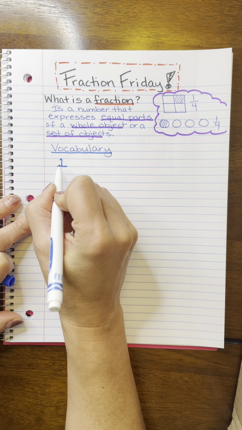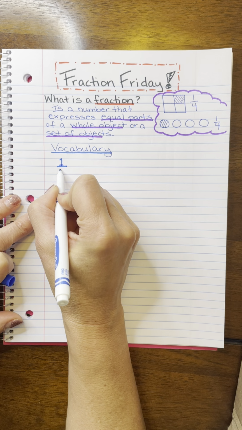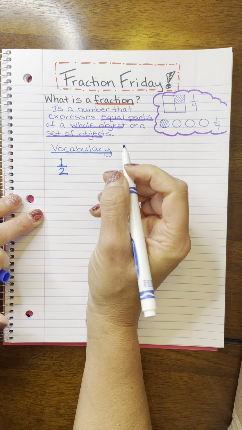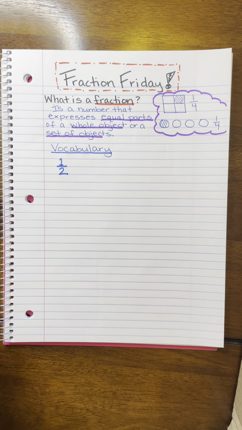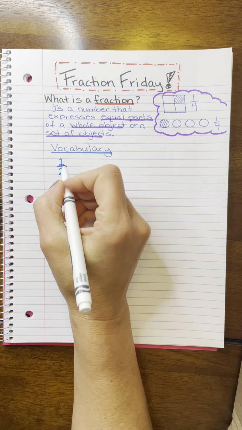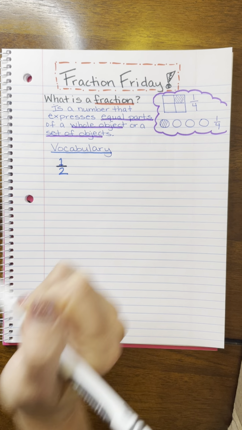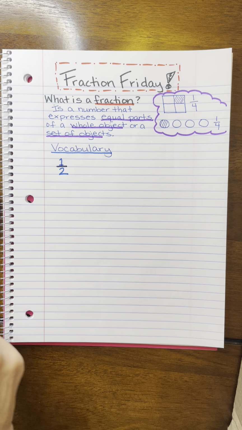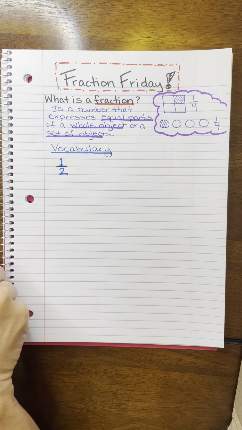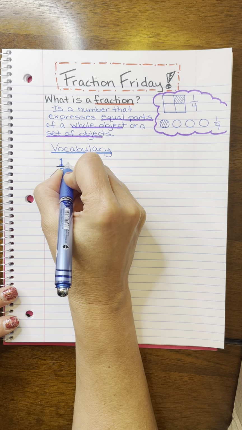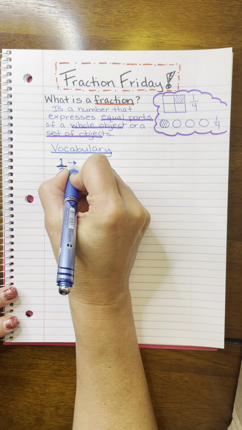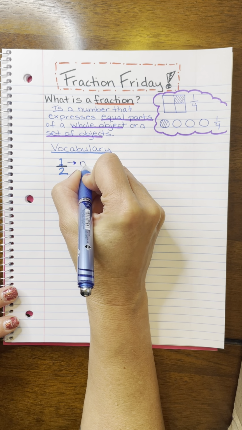So we have 1 over 2. Okay, so let me make this center line a little darker. That way you can see it's 1 over 2, and 1 is at the top, and that is going to be my numerator.